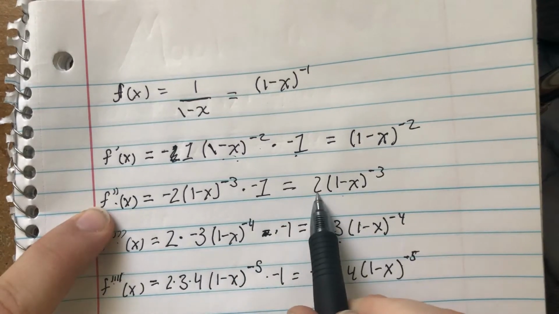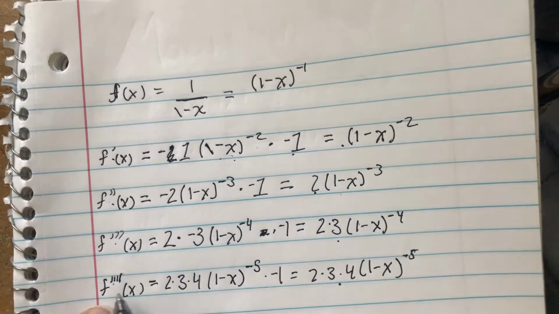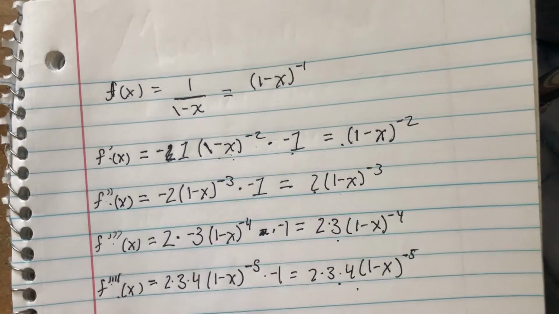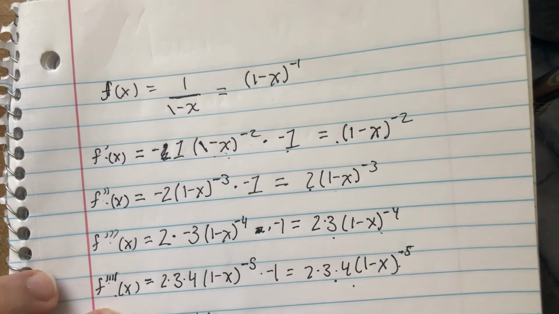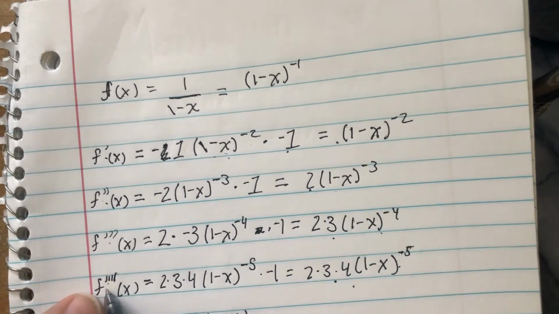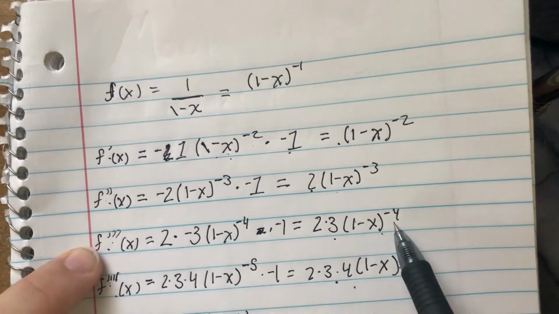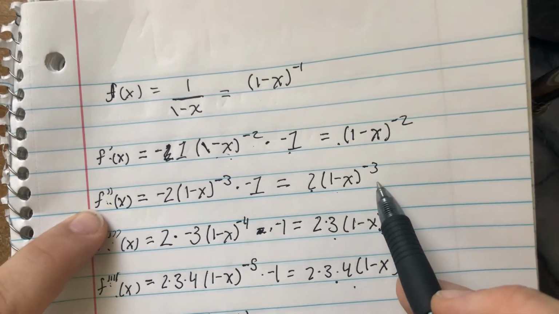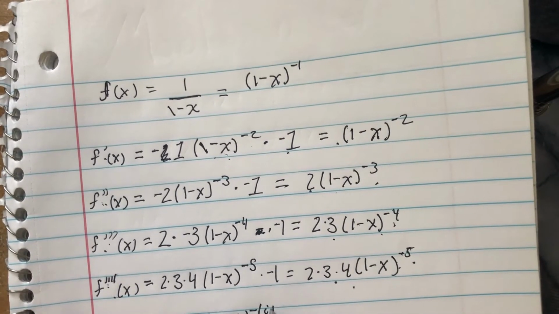Second derivative, 2 factorial. First derivative, 1 factorial. Fourth derivative, 4 factorial. So this would be i factorial. And then here we always have a 1 minus x. Fourth derivative, to the negative fifth. Third derivative, to the negative fourth. Second derivative, to the negative third. So this is always going to be to the negative i plus 1.